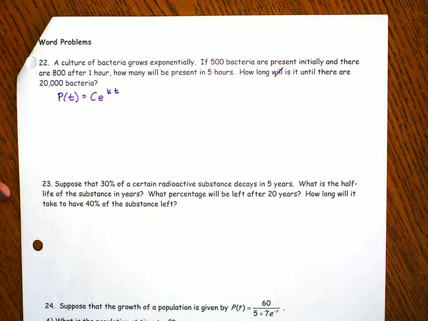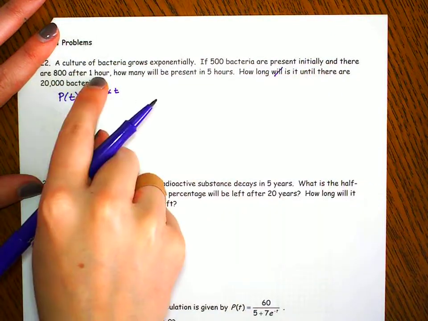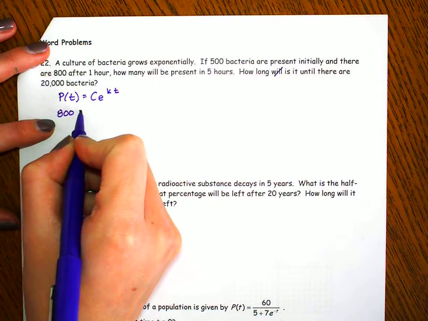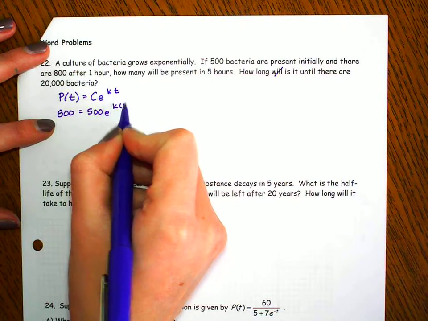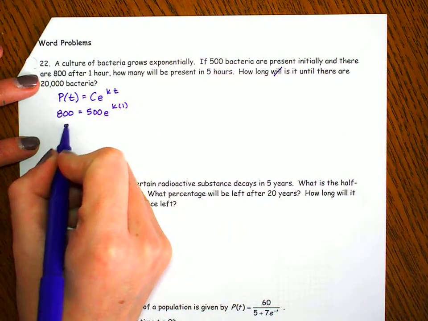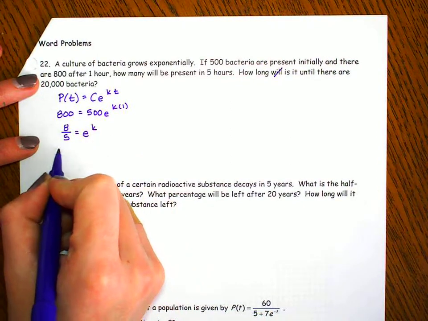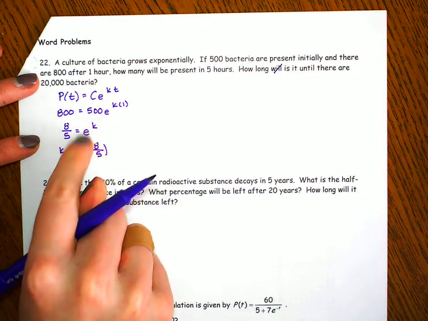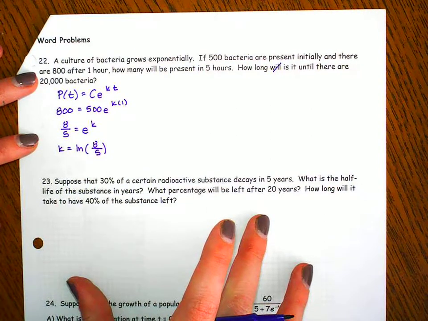Okay. The first thing we have to do is figure out how to solve for k. So let's see if we can figure that out. It says if 500 are present initially and there's 800 after 1 hour. So there's a population of 800 after an hour. It started at 500, and this is after a time of 1. If I divide by 500, I'm going to have 8/5 equals e^k. So when I take ln of both sides, I'm just going to get k equals ln of 8/5, right? Because ln of this is just going to give me k. ln of this is just going to be ln of 8/5. Okay, so there's my k value.